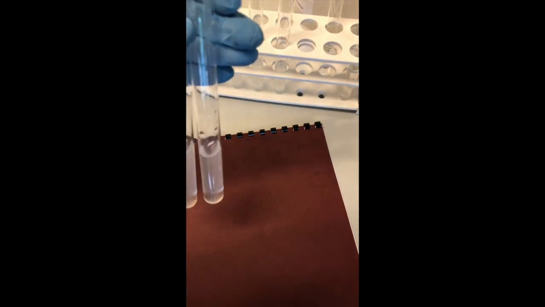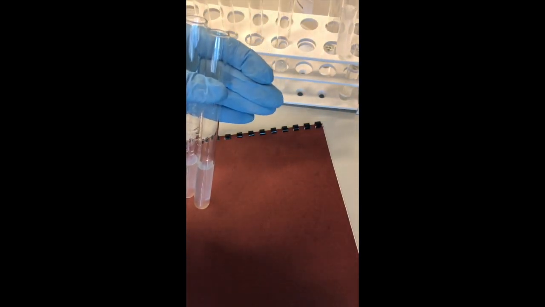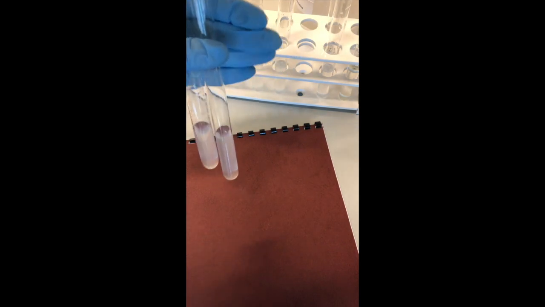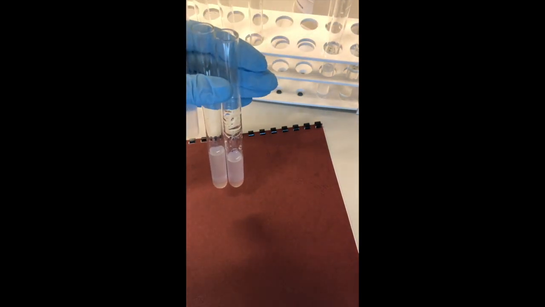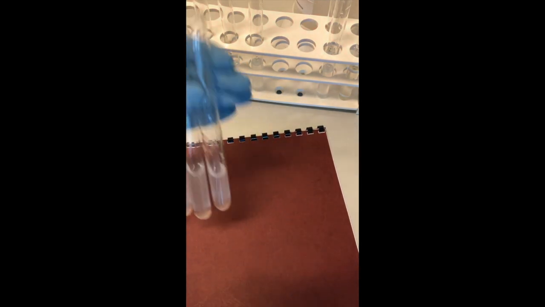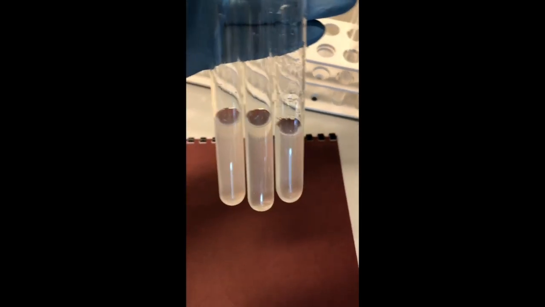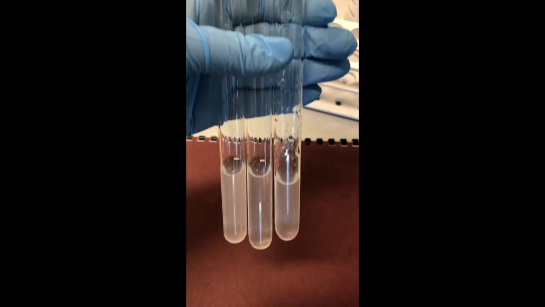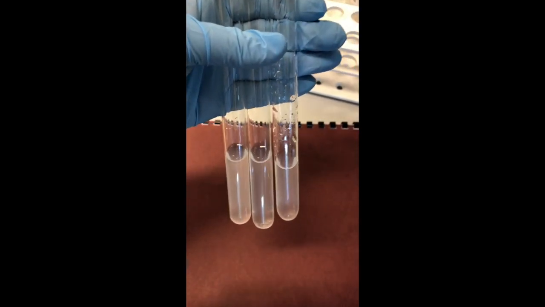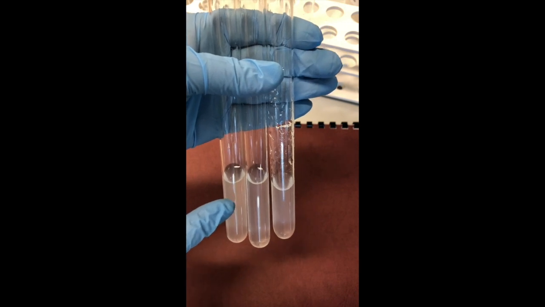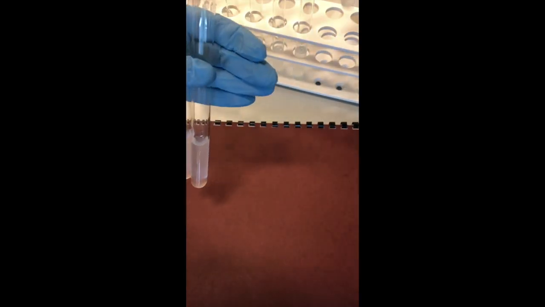Just to compare, we will compare it with the higher concentration. So we take this one on the right, this one on the left, and we compare. It's not well seen, oh, maybe here. A bit better. So we see that this one is much more milky, and we do it again to see the difference.